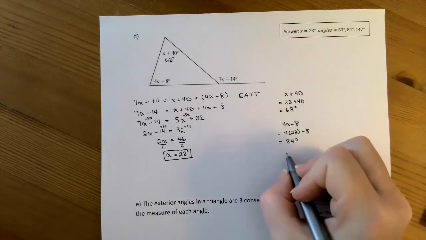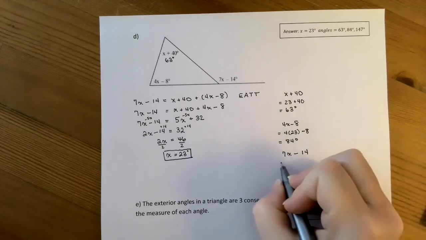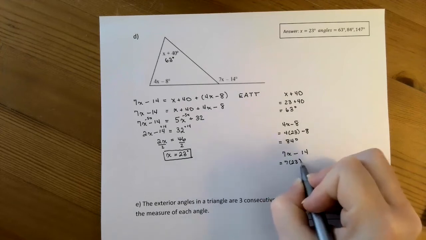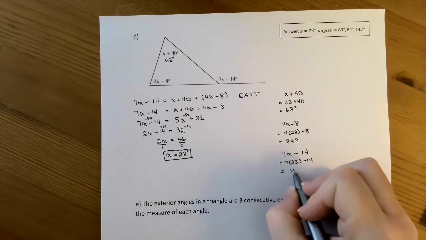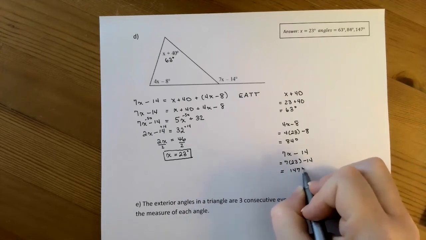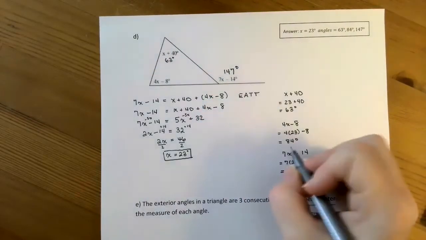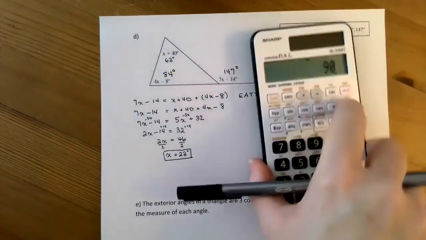And then the last one, 7x minus 14, is 7 times 23 minus 14, which is equal to 147 degrees. Then I can just check it.